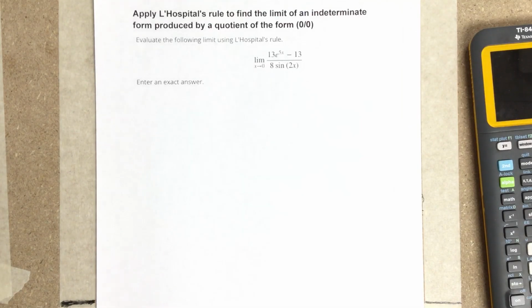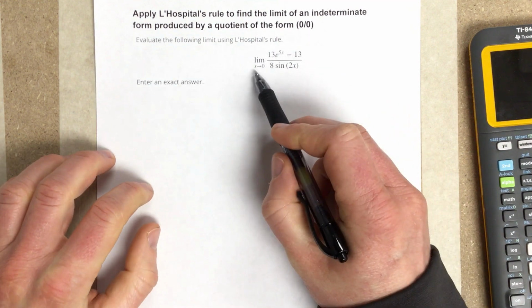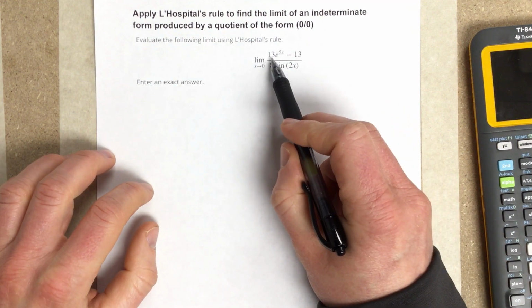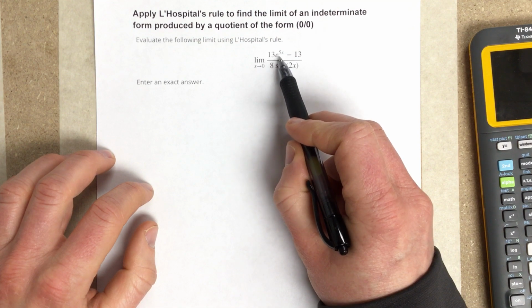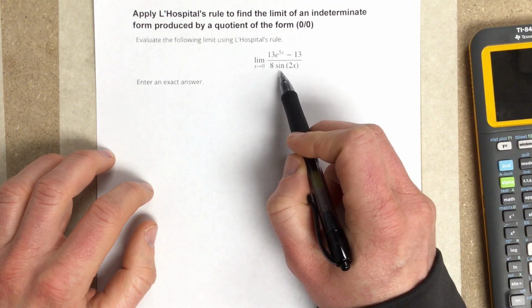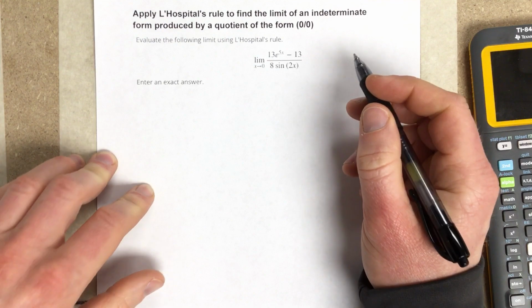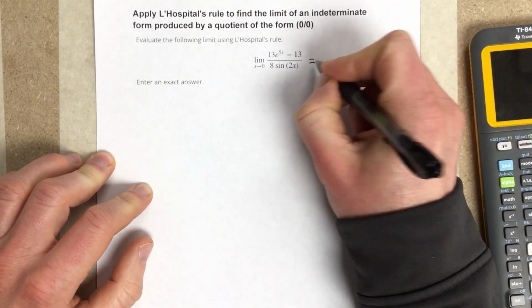In this video, we're going to apply L'Hopital's rule to find the limit of an indeterminate form produced by a quotient of the form 0 divided by 0. It says evaluate the following limit using L'Hopital's rule. Limit as x approaches 0 of 13e to the 5x minus 13 over 8 sine of 2x. So let's just make sure that this is actually 0 over 0.